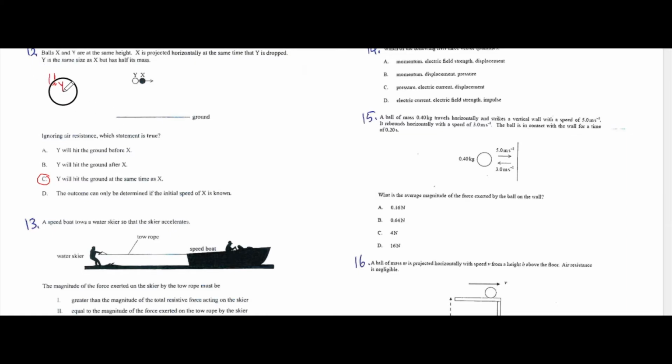Initially, their vertical velocity is 0 for both, and they have the same height. So the time in the vertical to fall will be identical. It's going to be equal to 1/2 gt squared. That will be the height they fall from, so they will fall the same height. The only difference is Y will fall down straight. X will also fall down straight, but also move horizontally at the same time.